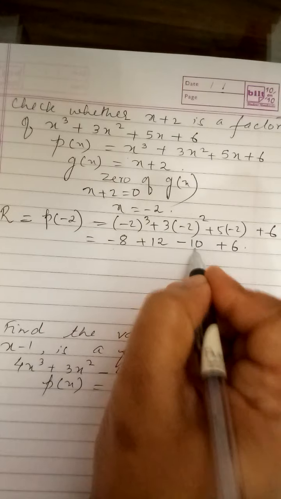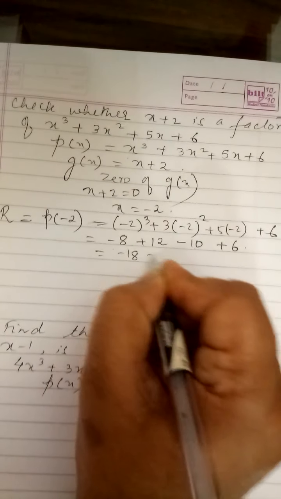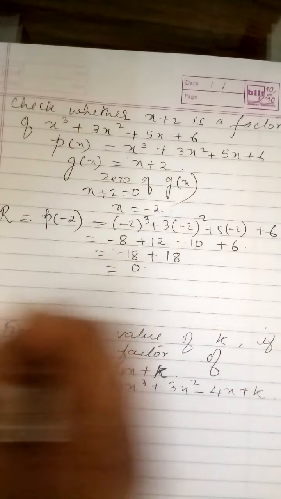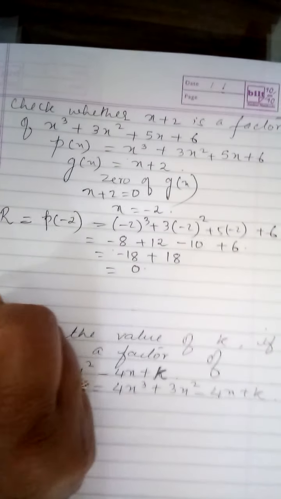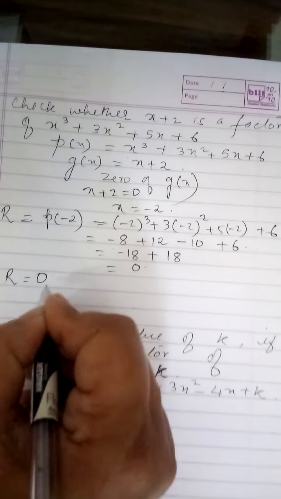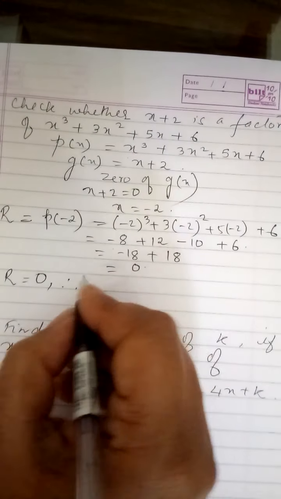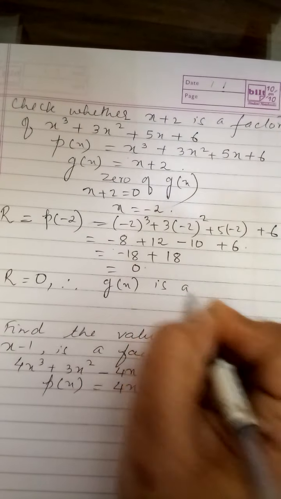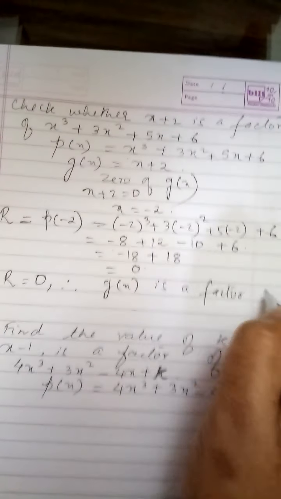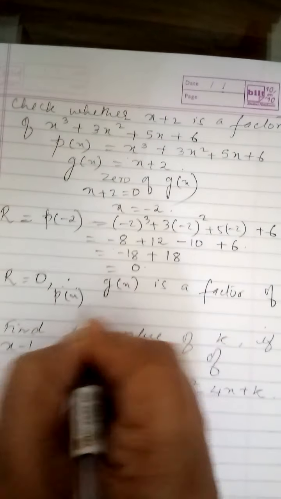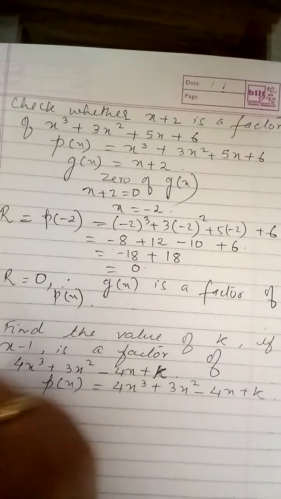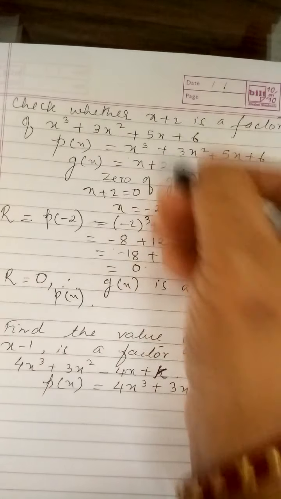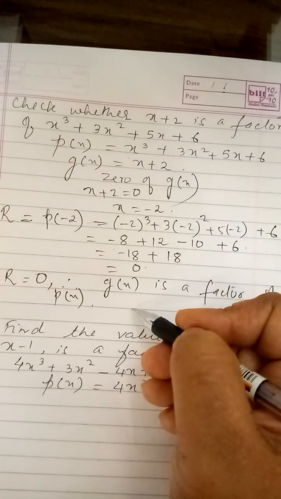Now minus 8 minus 10 gives me minus 18. Plus 12 plus 6 gives me plus 18. So the answer is 0. So since r equal to 0, therefore g(x) is a factor of p(x). So am I clear? Whether you have to check for a multiple or you have to check for a factor, in either of the cases the method remains the same.